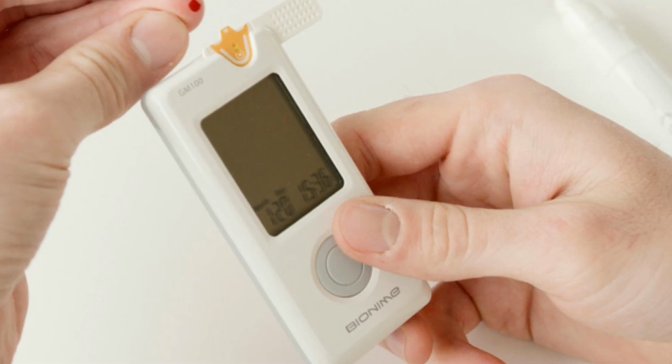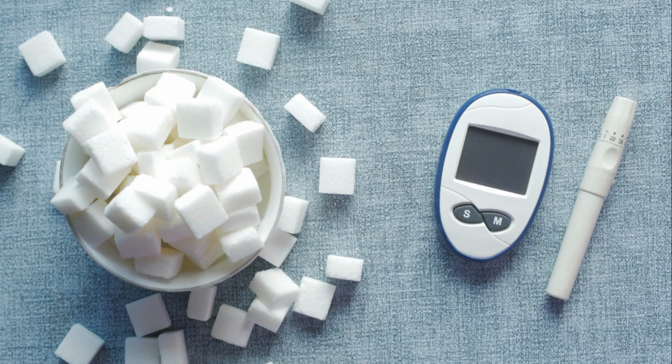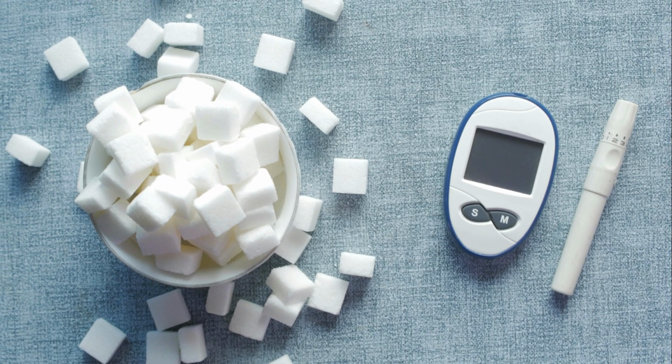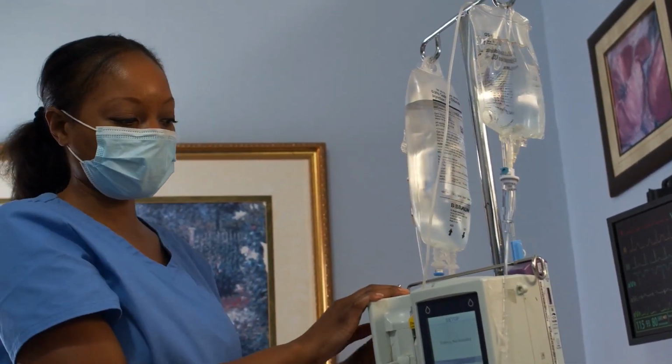A. Check the patient's blood glucose level. B. Administer a fast-acting carbohydrate. C. Stop the insulin pump. D. Notify the healthcare provider.